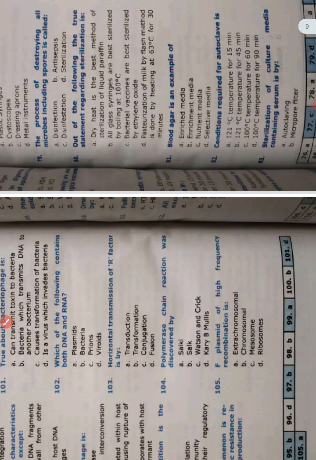Horizontal transmission of R factor is by conjugation, because it is plasmid mediated. So R plasmids are transferred by conjugation, a horizontal gene transfer method. Polymerase chain reaction was discovered by Kary B. Mullis. So PCR was discovered by Kary B. Mullis.